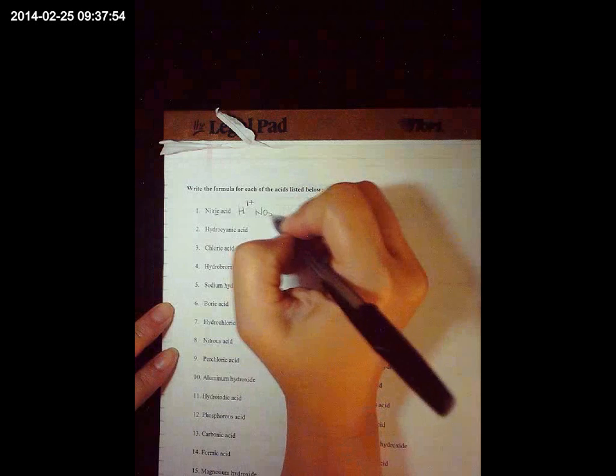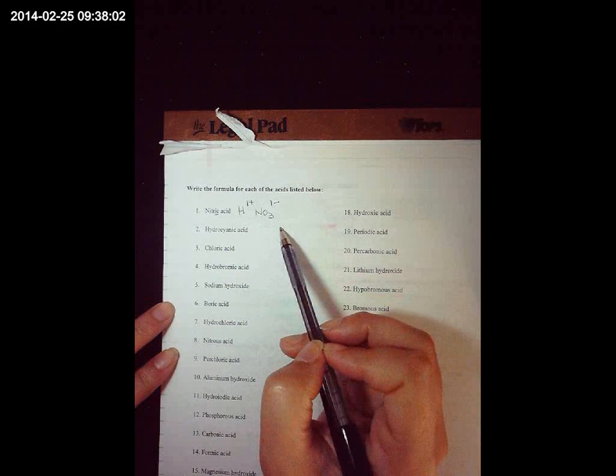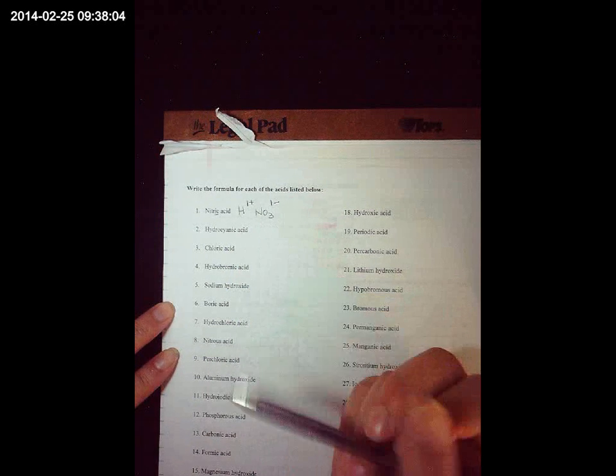What's the formula for nitrate? NO3, what's the charge on that? 1 minus. Okay. When I cross the charges to figure out the subscripts, what is the formula for nitric acid? HNO3.